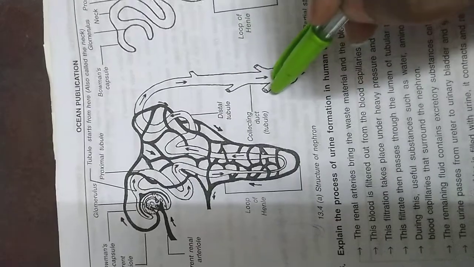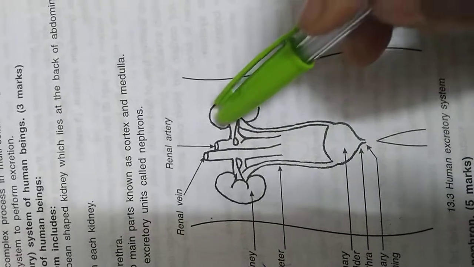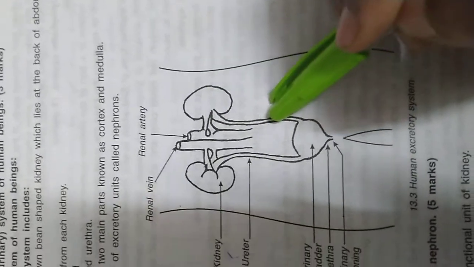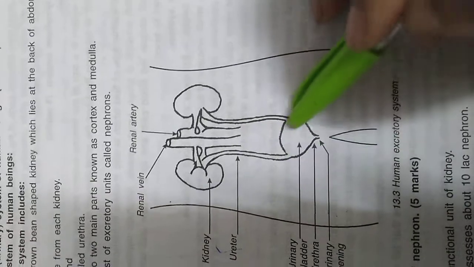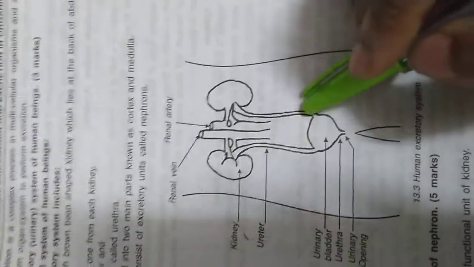This collecting tubule is connected to the ureter. That means in each kidney there are so many nephrons. From all the nephrons, the collecting tubule joins to the ureter, and the urine comes out of the ureter and gets deposited in the urinary bladder, then it is expelled out.